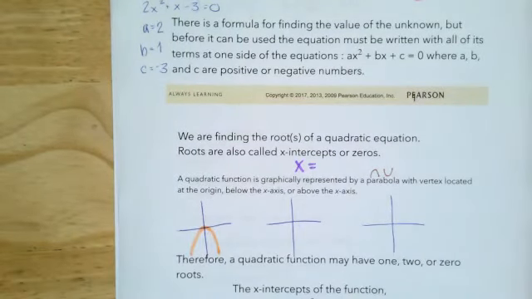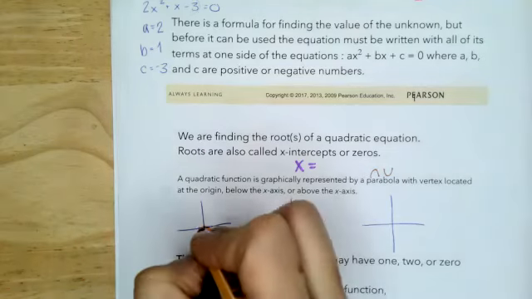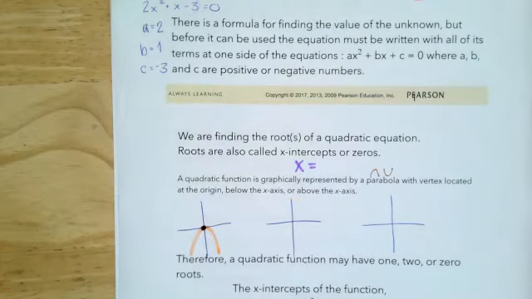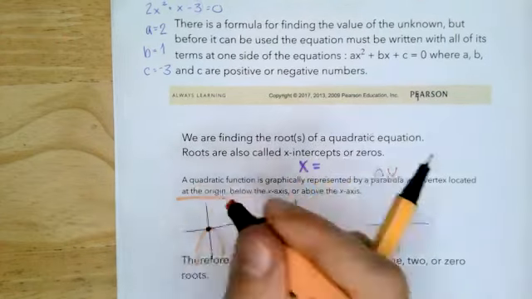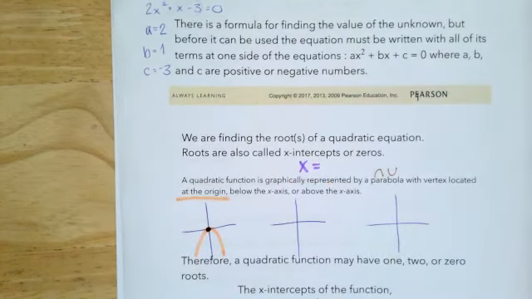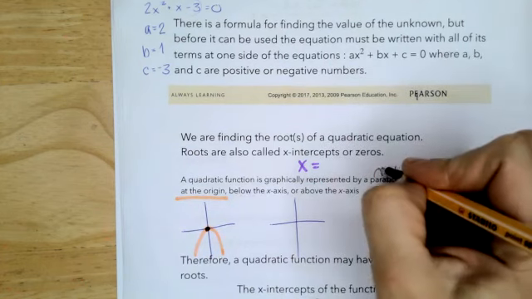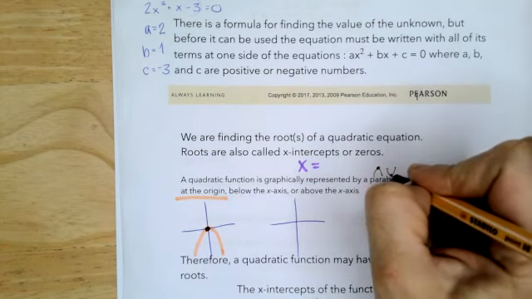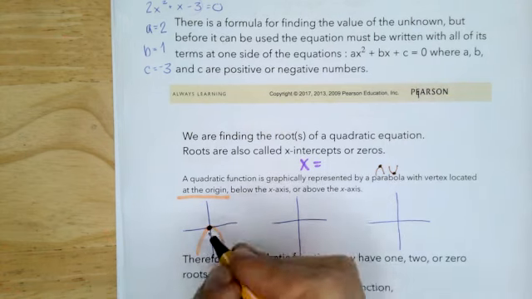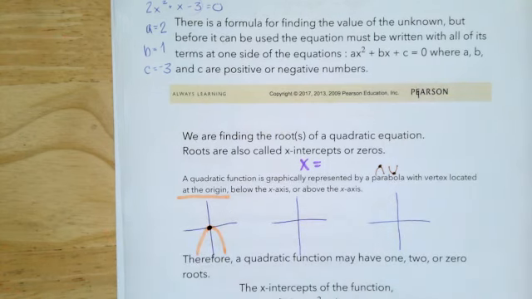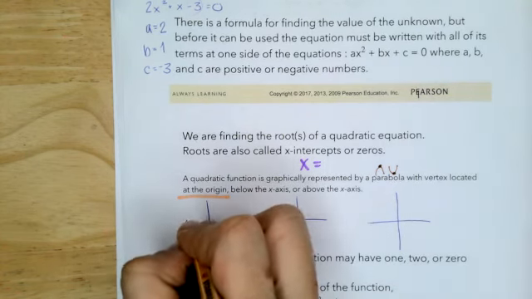Okay, that is a vertex located at the origin. The vertex is the top or the bottom of the parabola. That's the vertex.